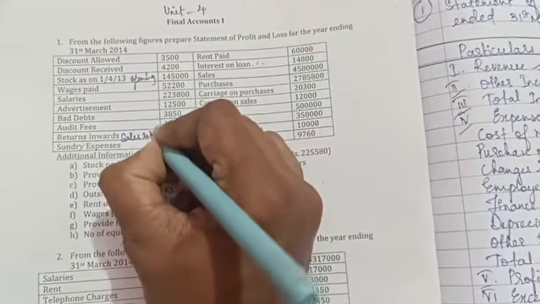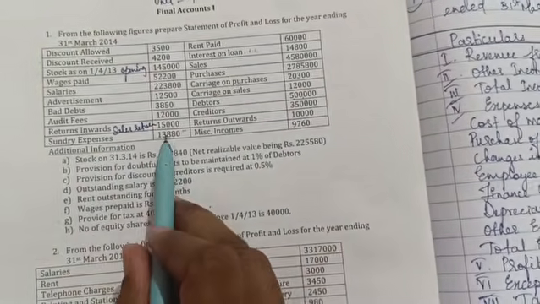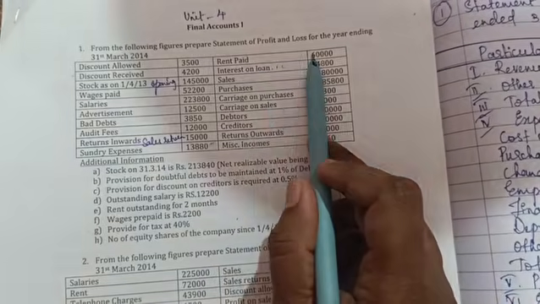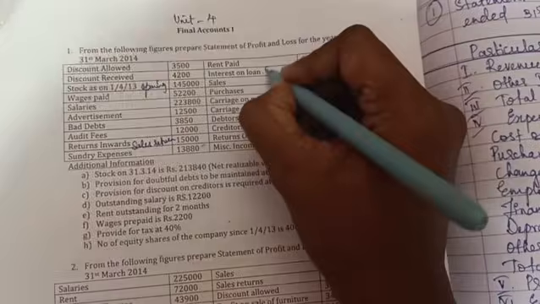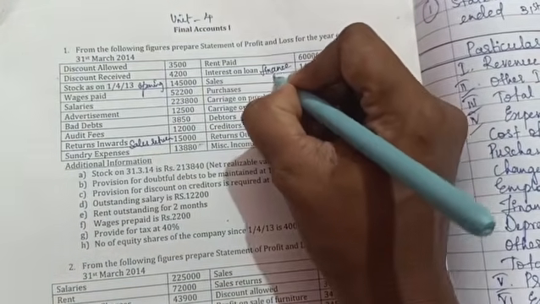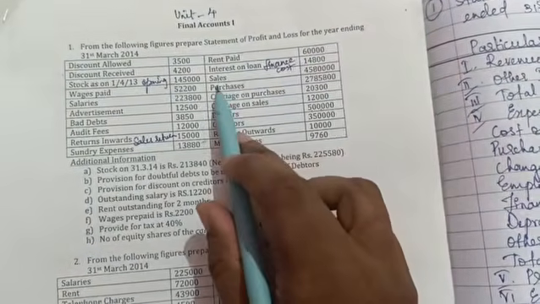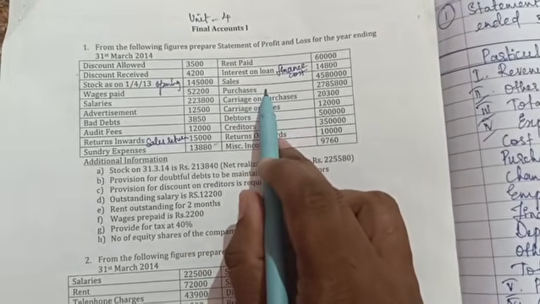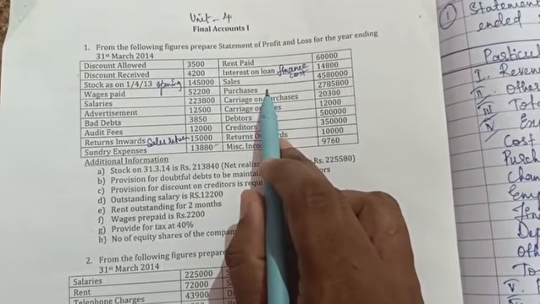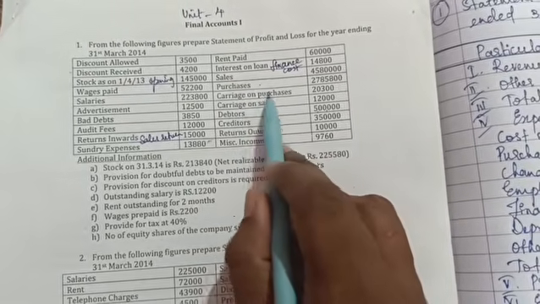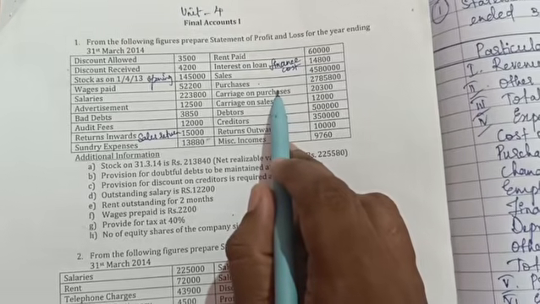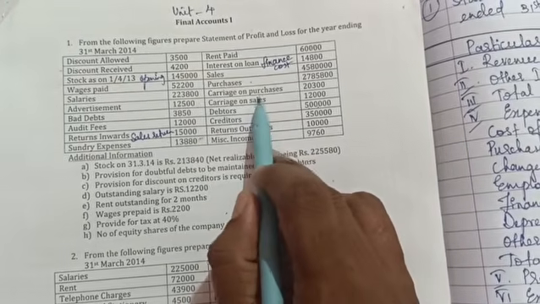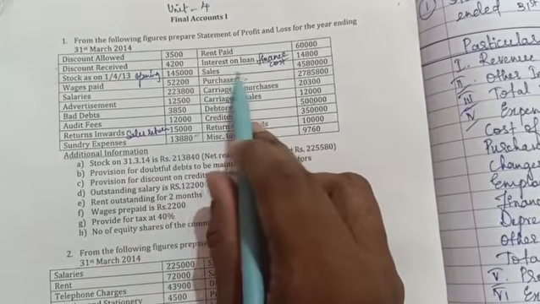Okay, sales return. And sundry expenses are your other expenses. Rent paid is your other expenses. Interest on loan is nothing but your finance cost. Sales goes to your revenue from operations. Purchases goes to your purchase of stock in trade. Carriage on purchases goes to your purchase of stock in trade. Carriage on sales goes to your sales here.